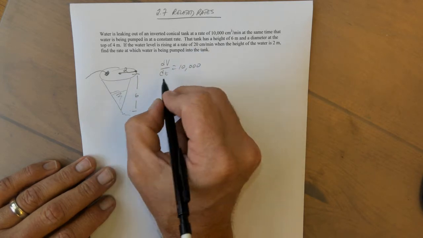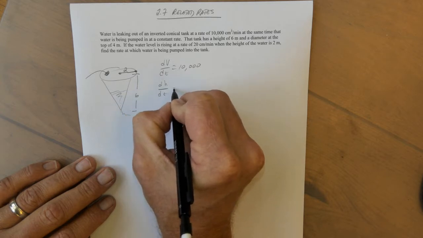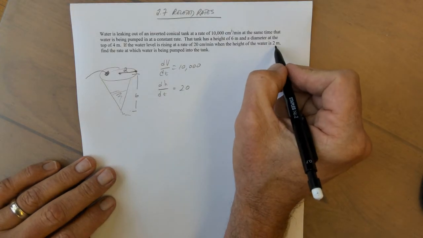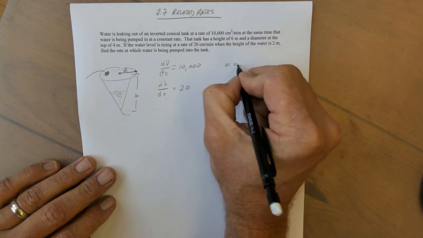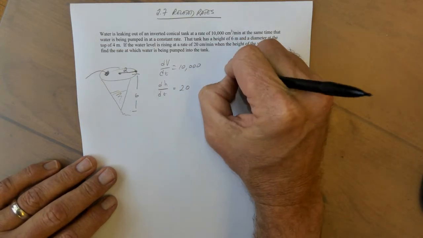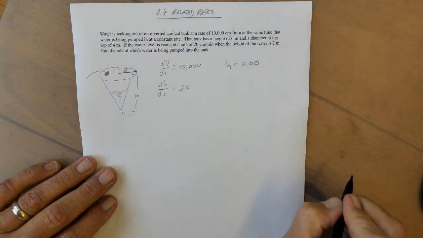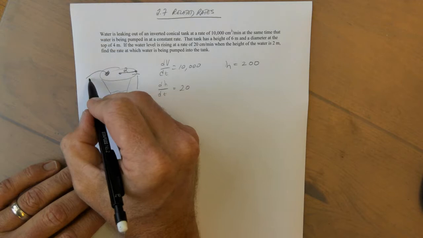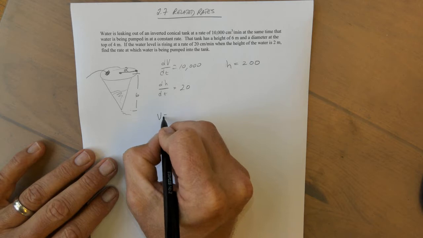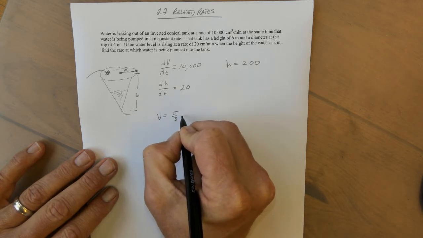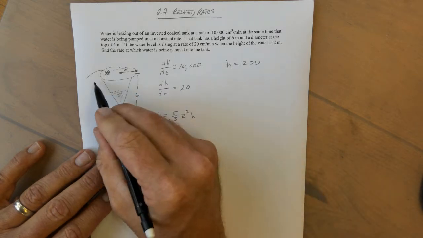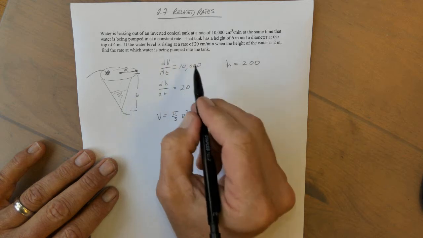And so that's our height, the water level. So dH/dt is 20 when the height of the water is 2 meters. So we've got to be careful with that. So that means that that would be 200 centimeters. Not m, but the height, which would be h. And it wants to know the rate at which water is being pumped into the tank. Okay, so we know that our volume equation is pi over 3 r squared h. And we want to know the rate at which water is being pumped in, so it's part of our dV/dt.